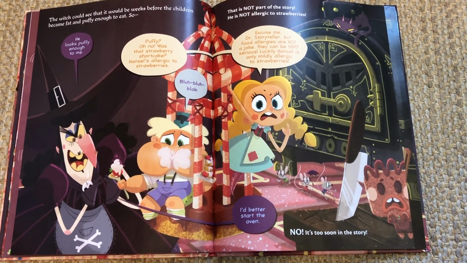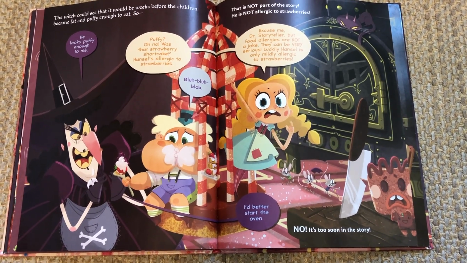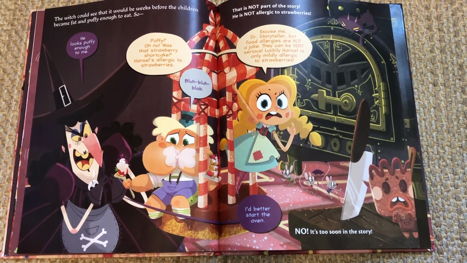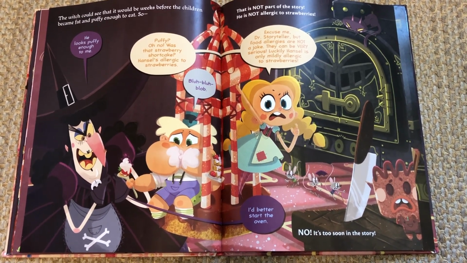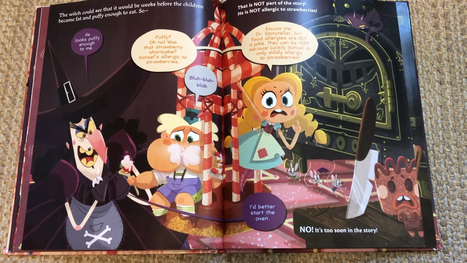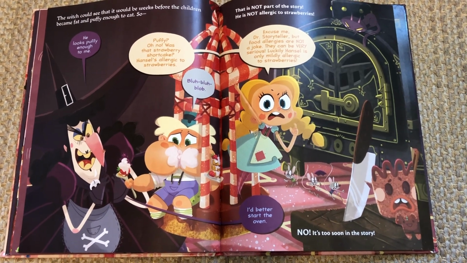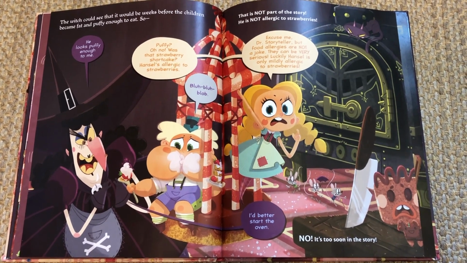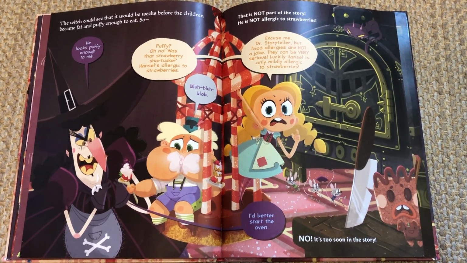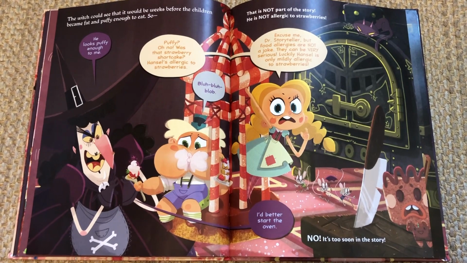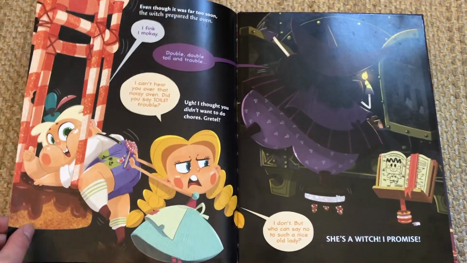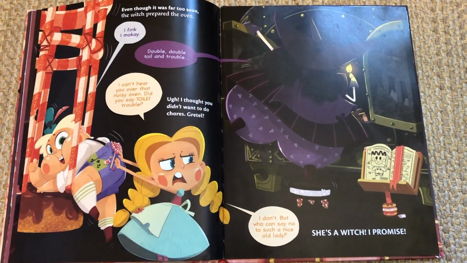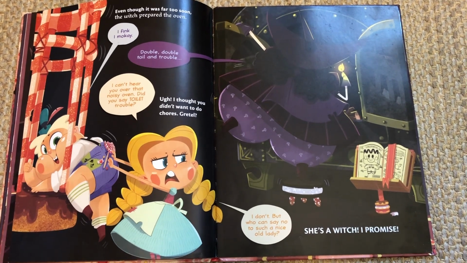That is not part of the story. He is not allergic to strawberries. Excuse me, Dr. Storyteller, but food allergies are not a joke. They can be very serious. Luckily, Hansel is only mildly allergic to strawberries. I'd better start the oven. No, it's too soon in the story. Even though it was far too soon, the witch prepared the oven.